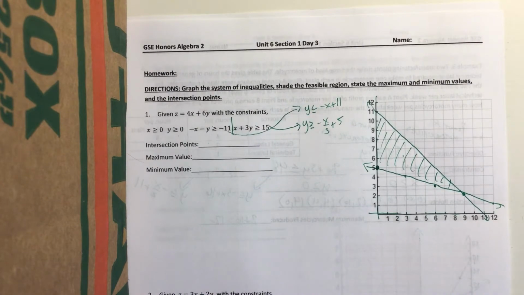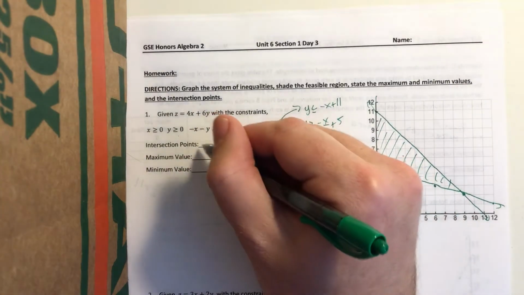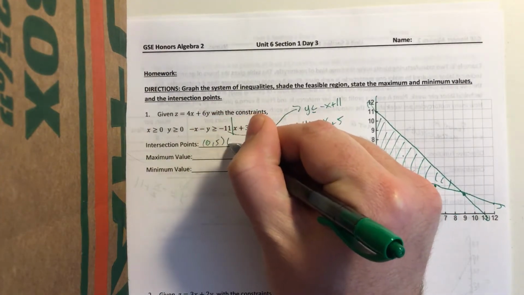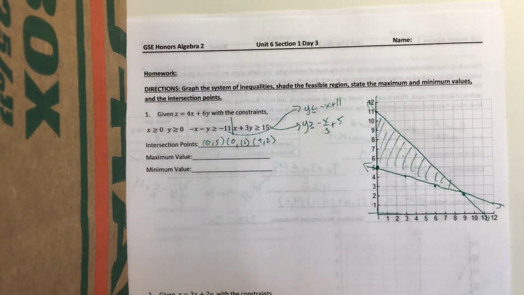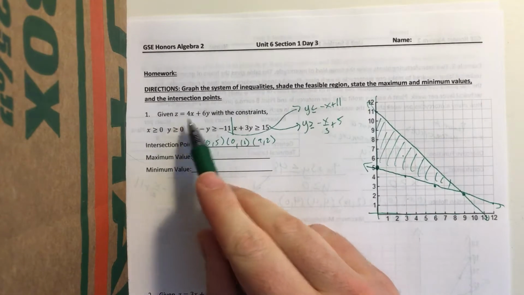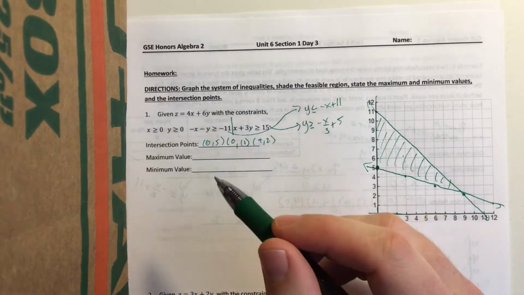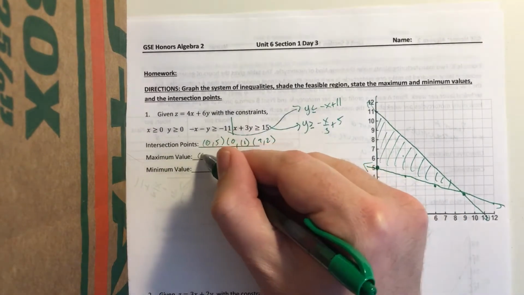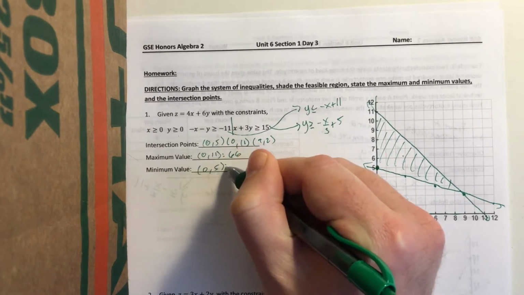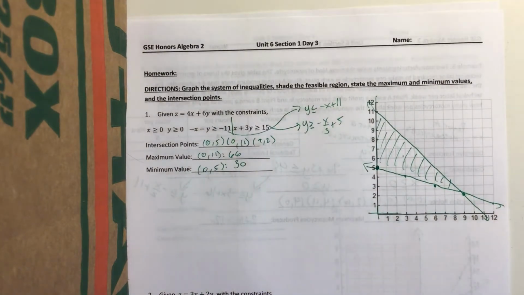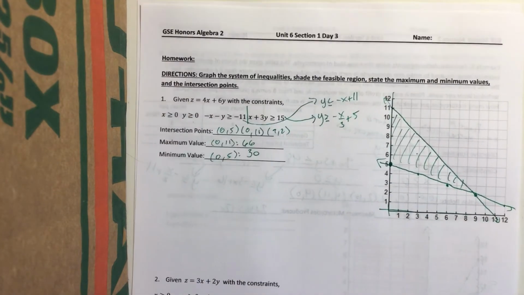All right. So our intersection points occur at (0, 5), (0, 11), and (9, 2). And your maximum value, when you plug back into this objective function for z, will occur at (0, 11), where you get 66, and at (0, 5) is your minimum value, where you get 30. Okay, number 2.